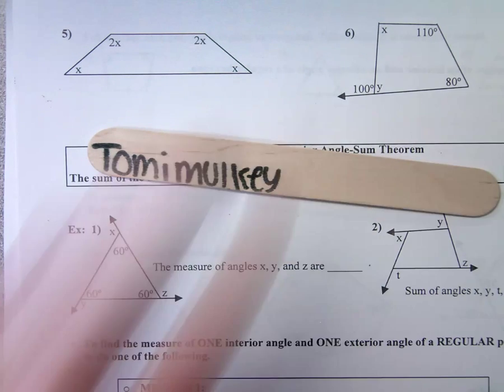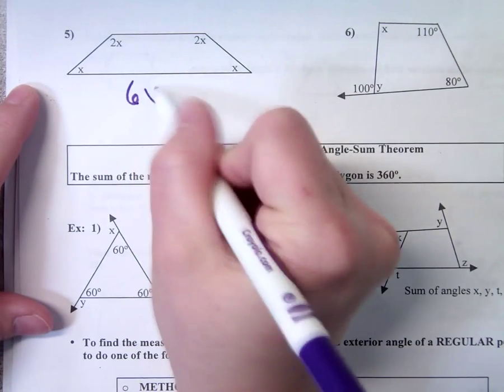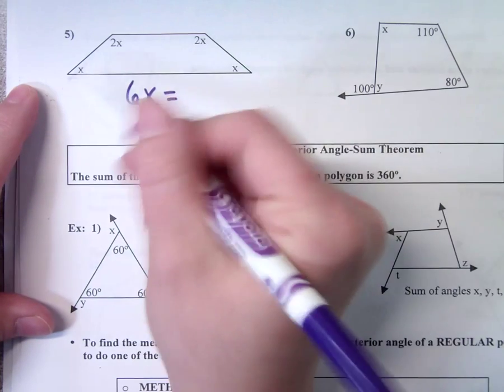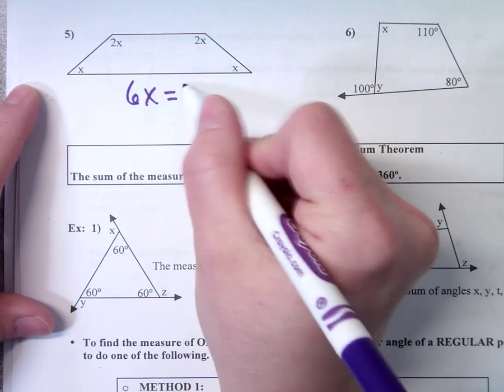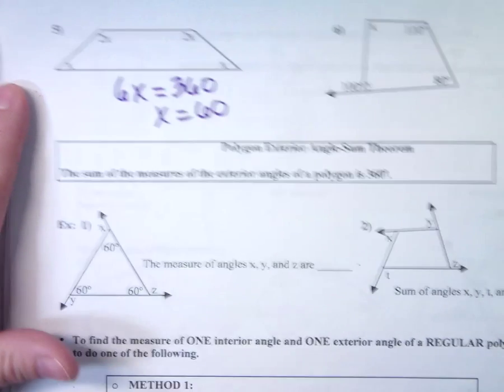Okay, Tommy, what'd you get? 60. What do your 4 angles add to be? 6x, and those should add to be how much in degrees? 360, and that does make your 60.